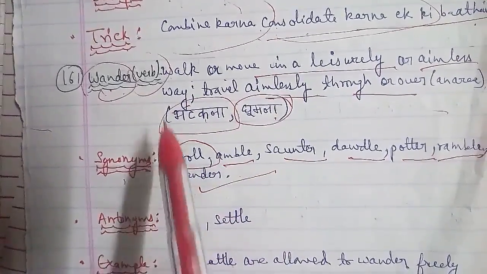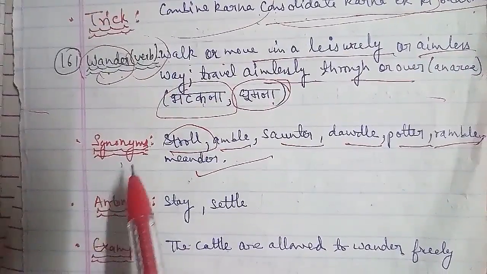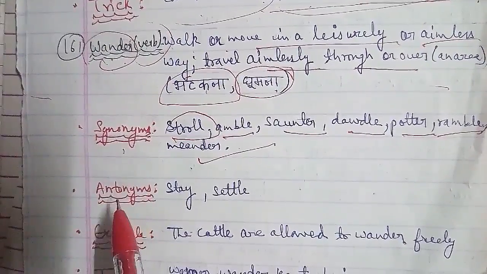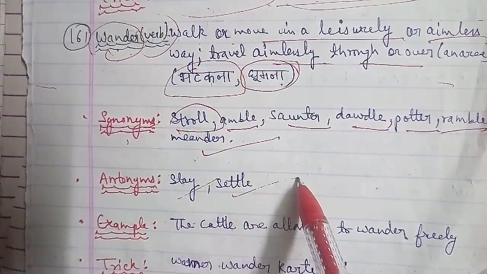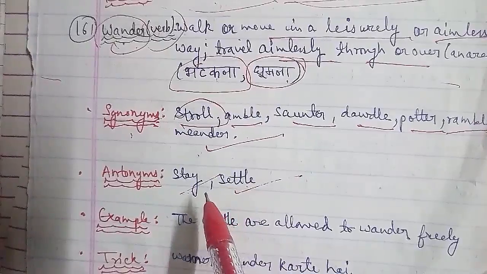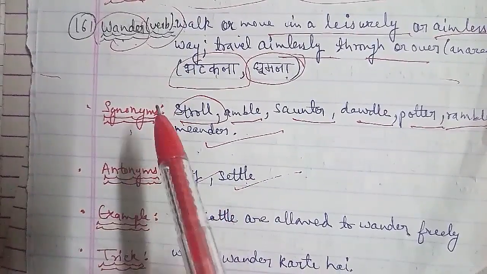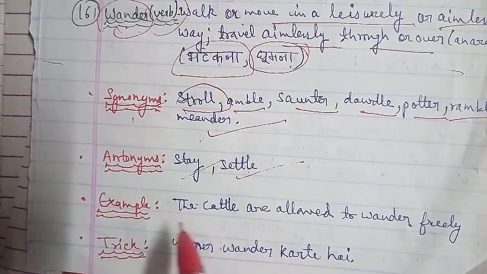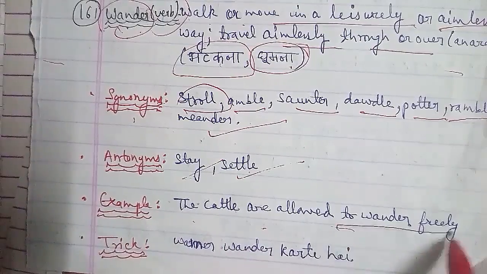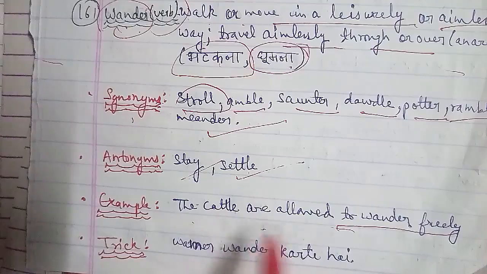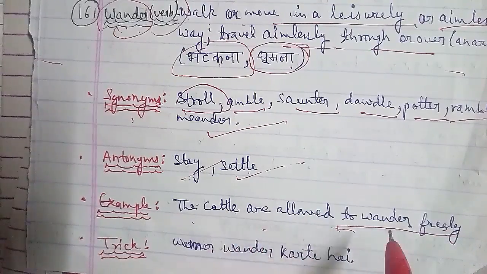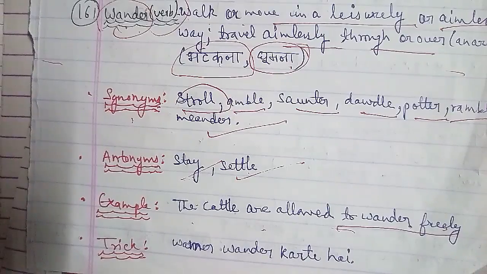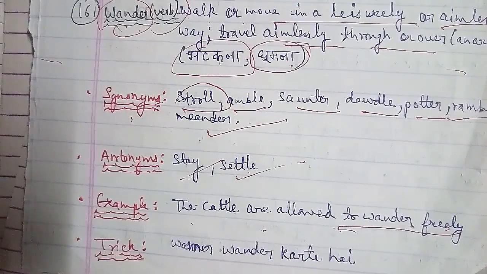Now example: the cattle are allowed to wander freely. So cattle were allowed to wander freely. They can move freely, just like in Hindi you can say that the cattle are allowed to wander only, कि cattle जो है वो घूम रहे थे field में. So the trick that we have here for wander is वैमर wander करते हैं, वैमर wander करते हैं. Now moving on with the next word that we have here, the 162nd word.